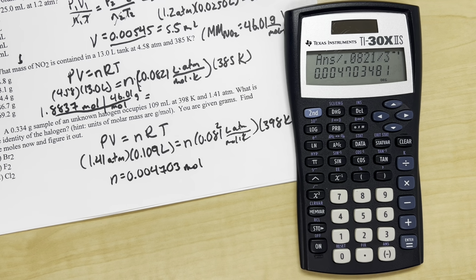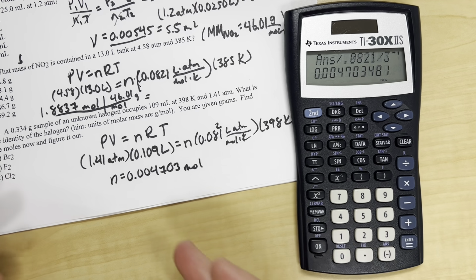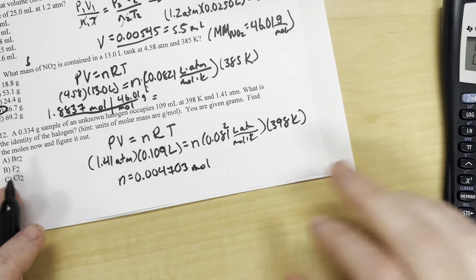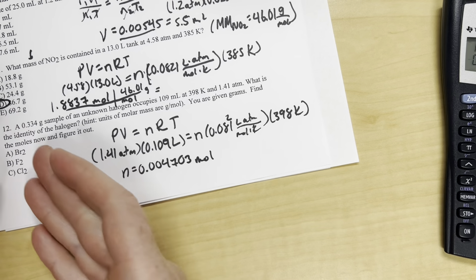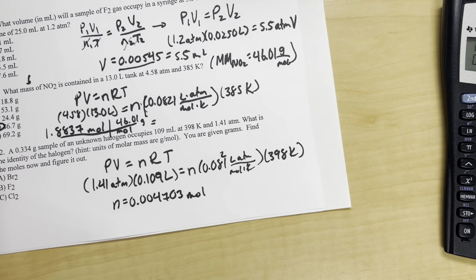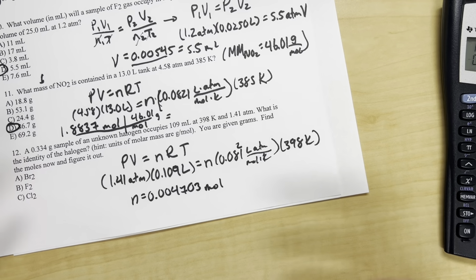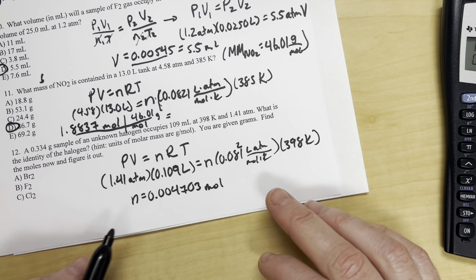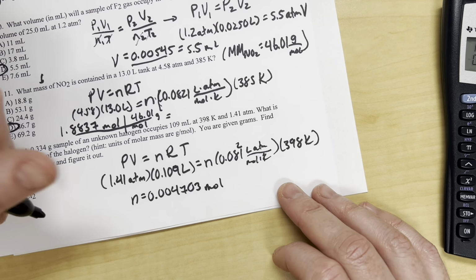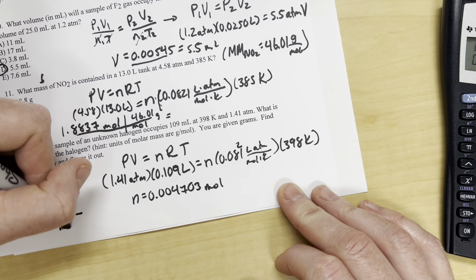Okay, well, that's interesting. Thankfully, it gives us some hints, but even if we didn't, we know the moles, we know the grams, and if we knew the molar mass, we could figure out what they are. Molar mass has units of grams over mole.